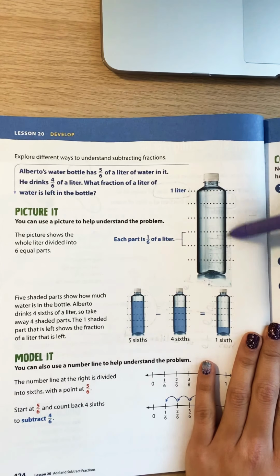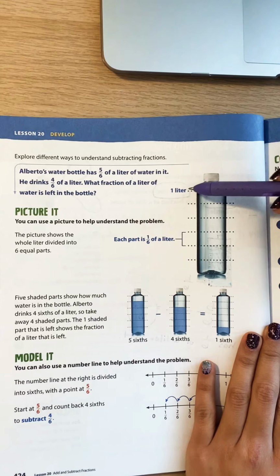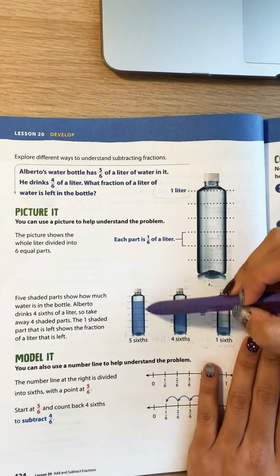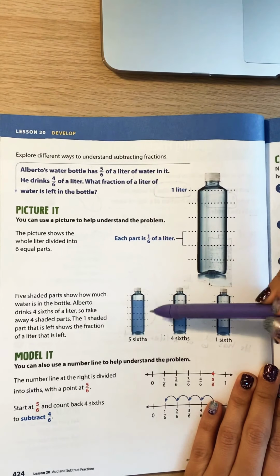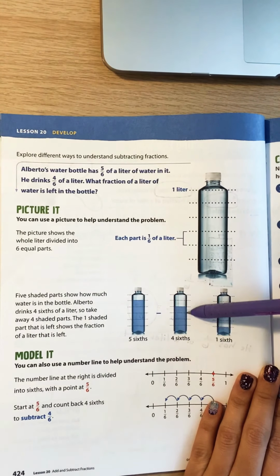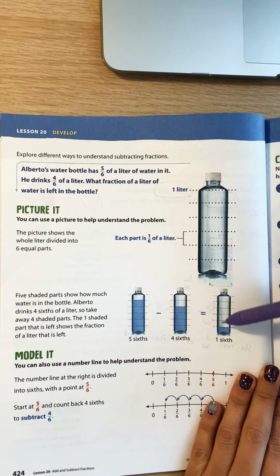So this whole thing would be 1 full liter. So that would be 6/6 up to the top. So each part of it is 1/6. So down here they shaded in 5/6 of it. Then they subtracted the 4/6 that he drank. And what's left is 1/6.